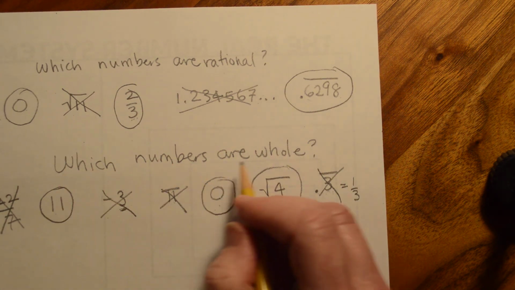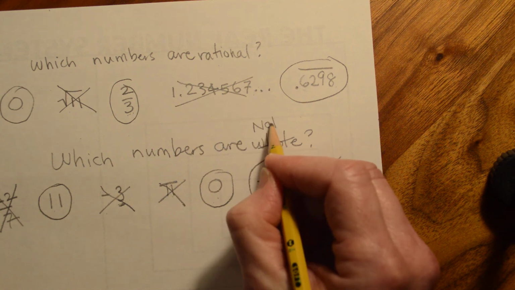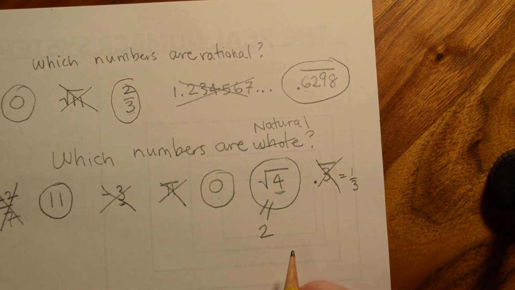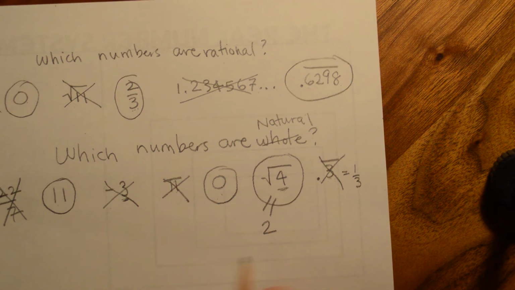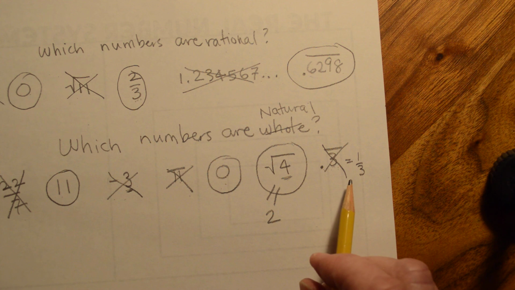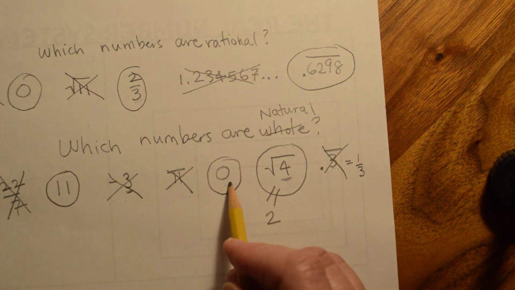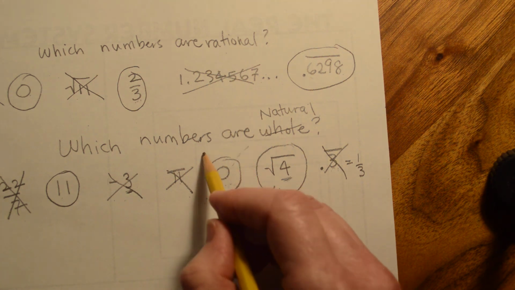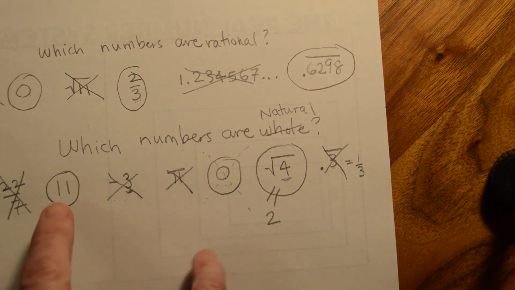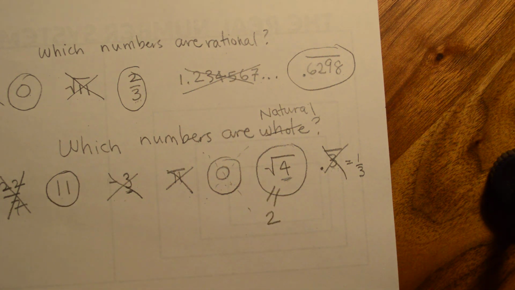All right, well, one last question. How would this change, if at all, if instead of whole, I said natural? Are there any that you would put back in? Are there any that you would take out? Okay, hopefully you realize that you wouldn't add anything back in. All these ones that are crossed out would still stay crossed out. But if this said natural instead of whole, this is no longer natural. So if I change that, that one would get crossed out, and the only two natural numbers would be 11 and square root of 4. Okay, that's it.